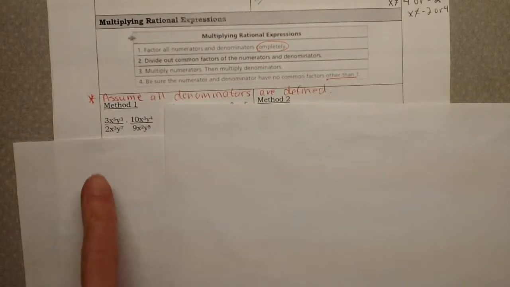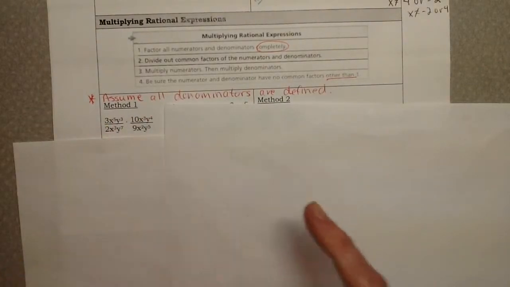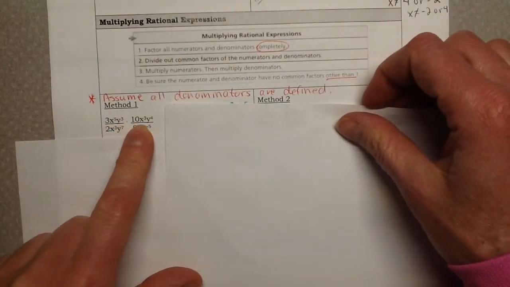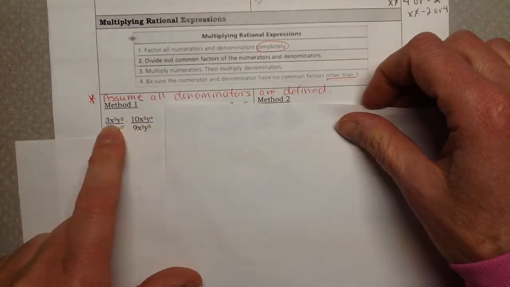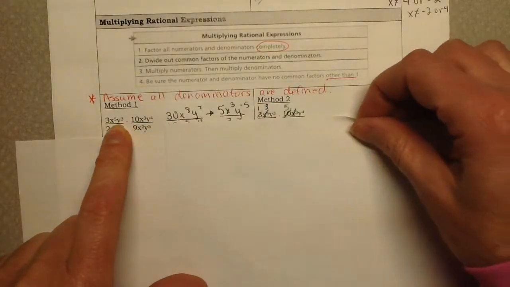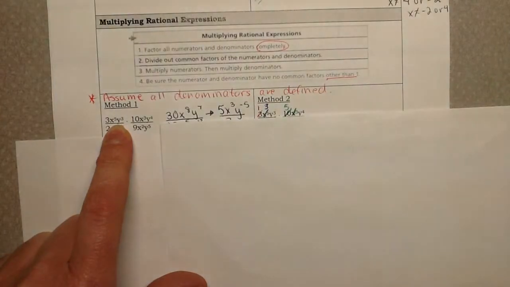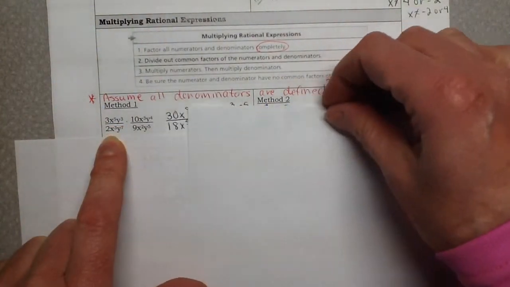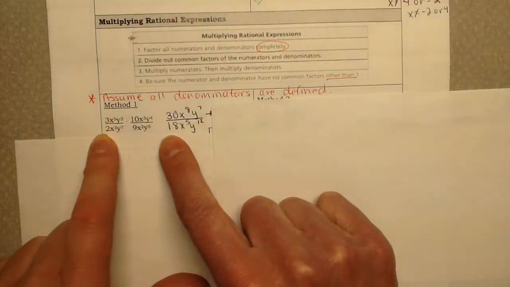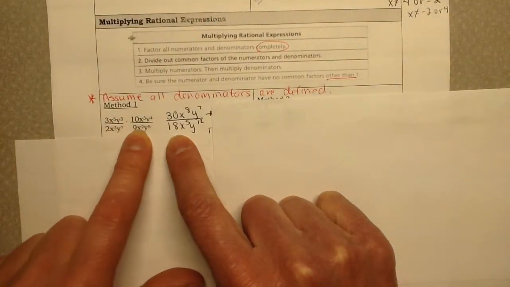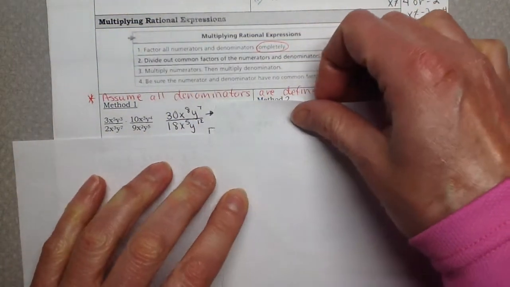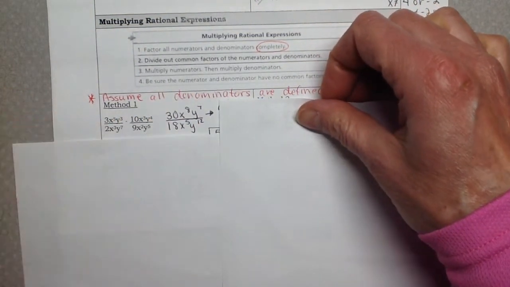So what we're going to do here is multiply straight across. We're multiplying the numbers to give us 30. When you multiply the same bases, you add the exponents. So here we're going to get 30 x to the 8th, y to the 7th, and then in the denominator, we're going to get 18, adding the exponents, x to the 5th, y to the 12th.